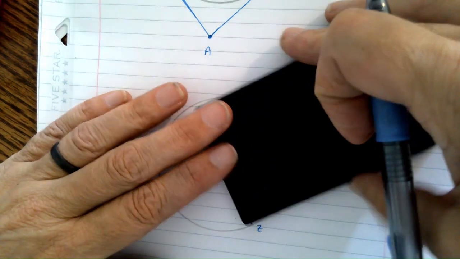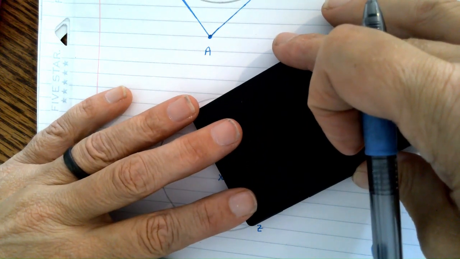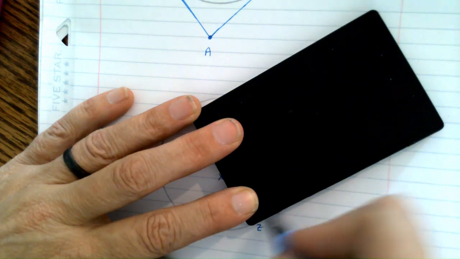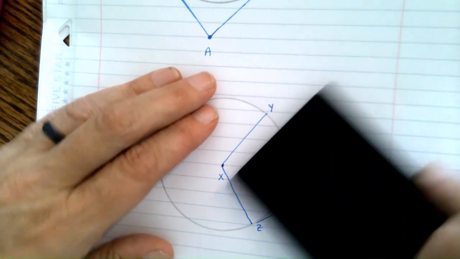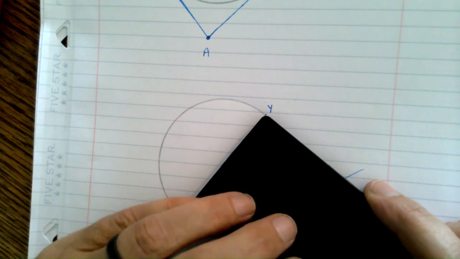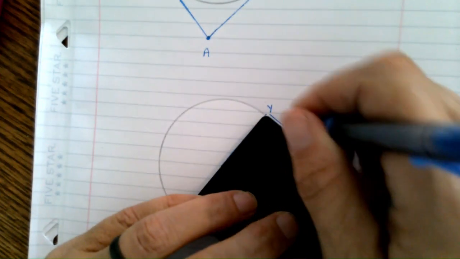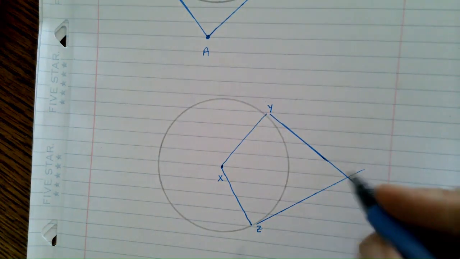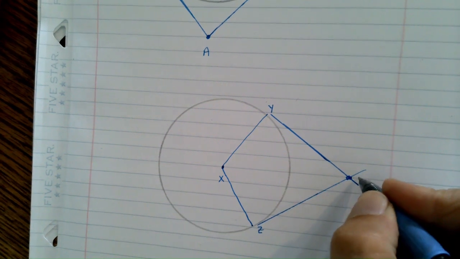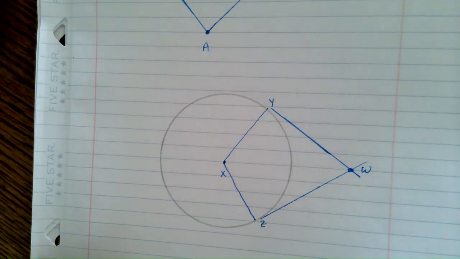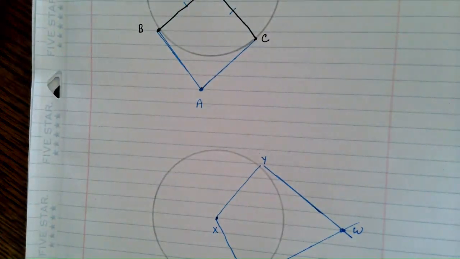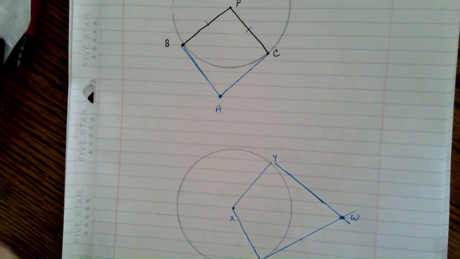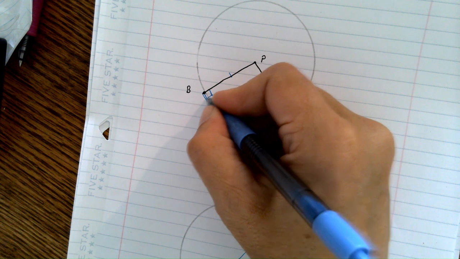Okay, made them wider apart. Speed square. And we'll call this W. Okay, both times I did 90-degree corners, right?